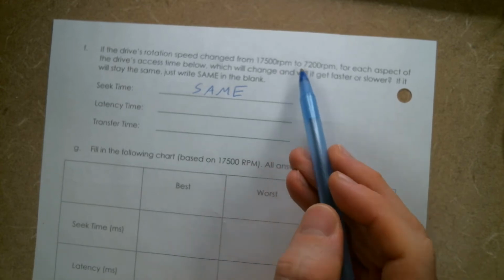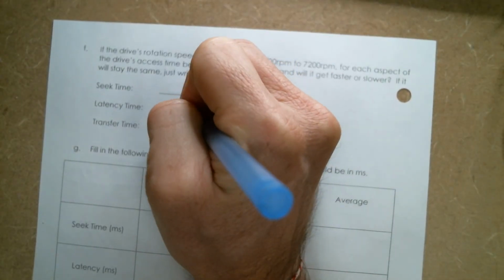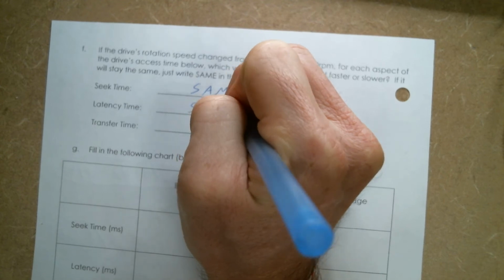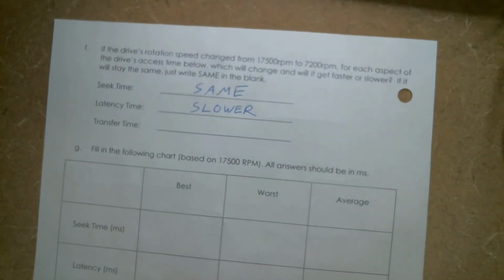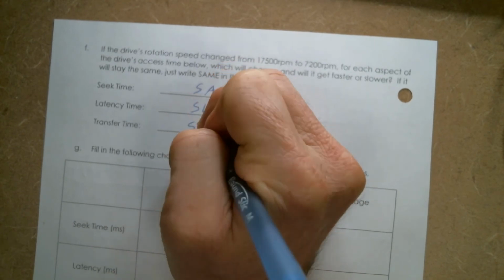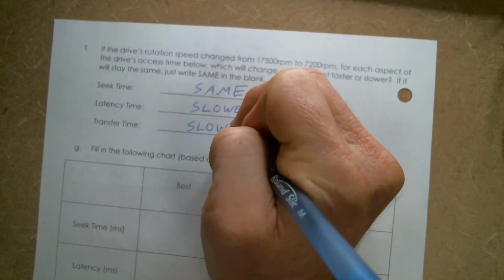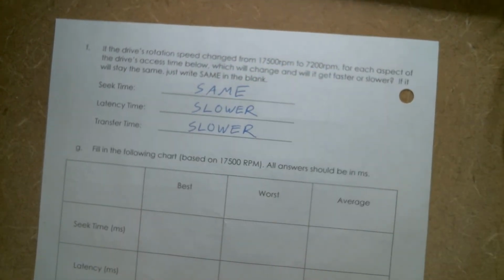And since we're doing fewer rotations per minute, this is going to get slower. And then last but not least, the transfer time is the time it takes to actually read in the data. And again, we read in the data as the disk rotates. So since that relies on the disk rotating, this is also going to be slower since we're doing fewer rotations per minute.